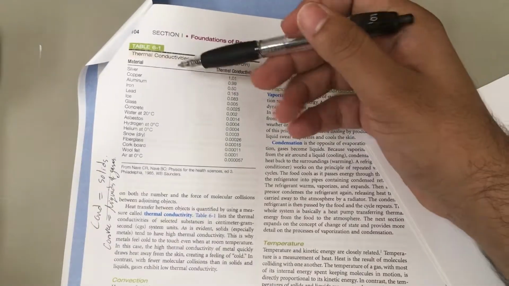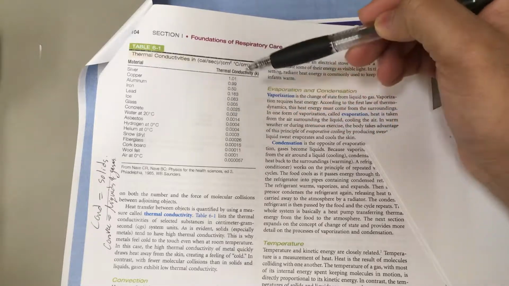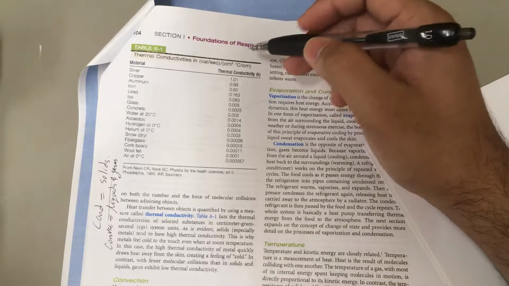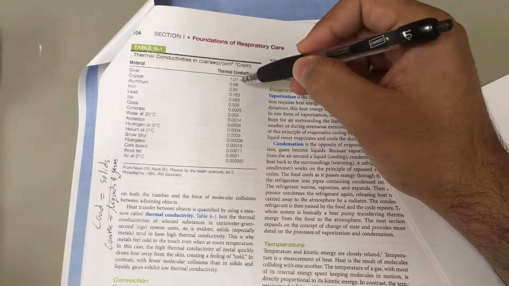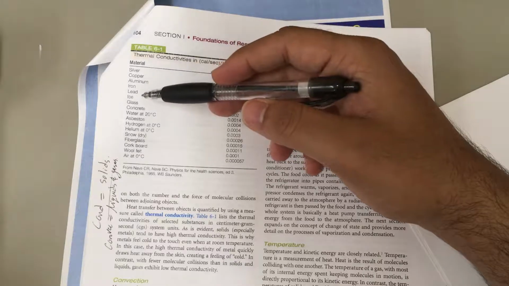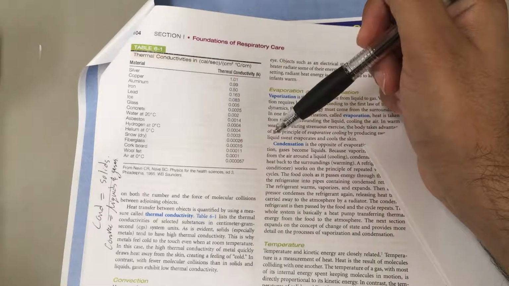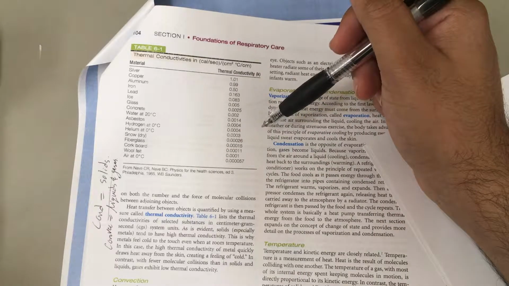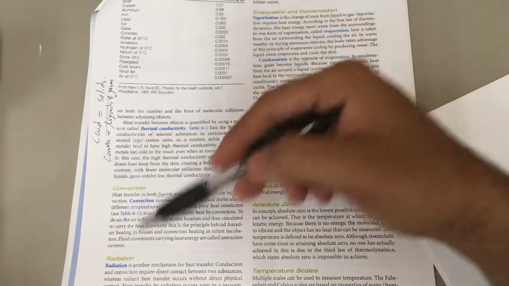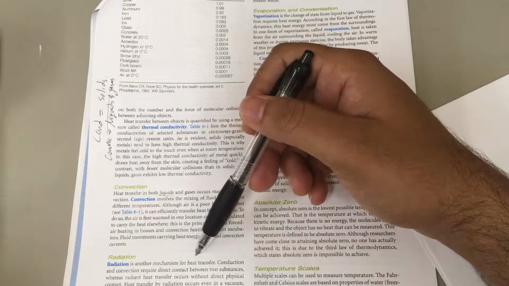So if you look at this chart right here, thermal conductivity, this is important to understand, right? They're saying thermal conductivity, the highest is 1, which is silver, copper, iron, lead, and then it goes all the way down to air. Okay, so it's important to understand this. And then it goes to radiation, which is another mechanism of heat transfer.